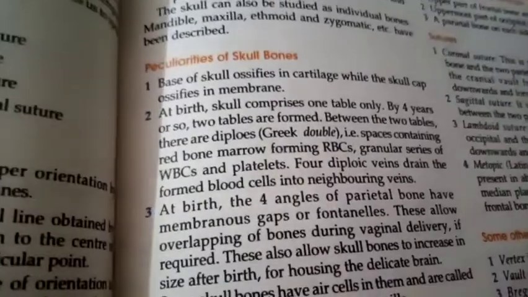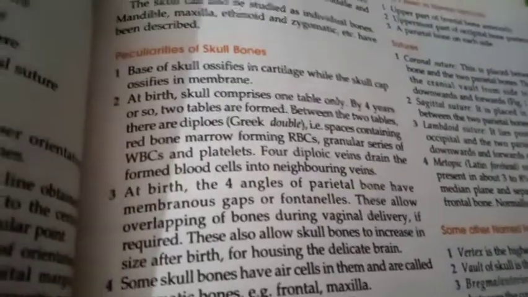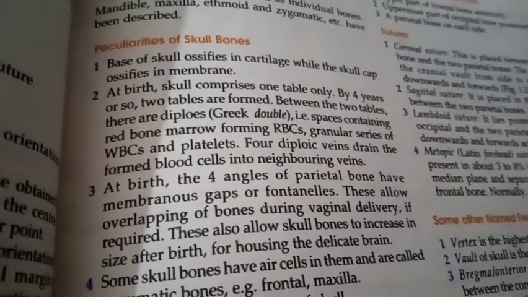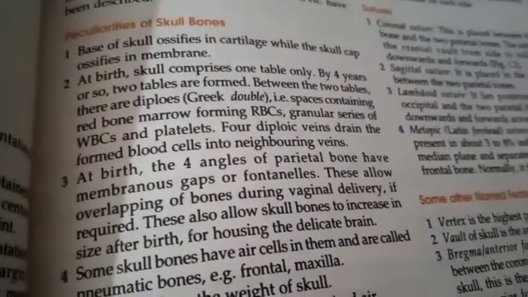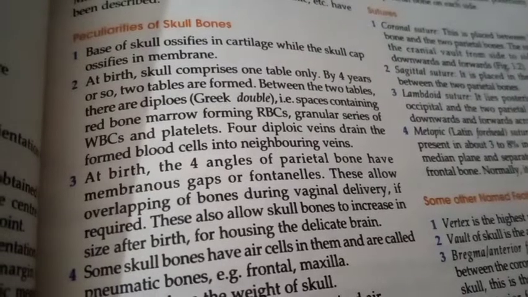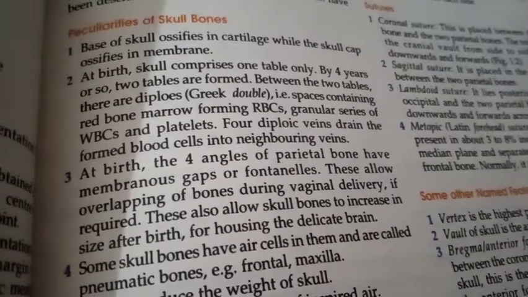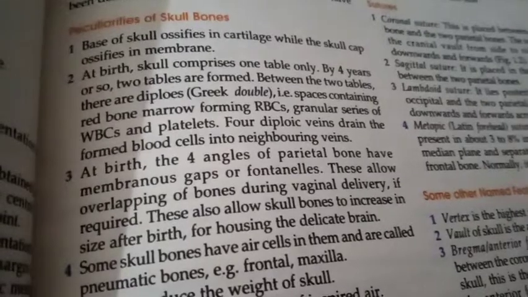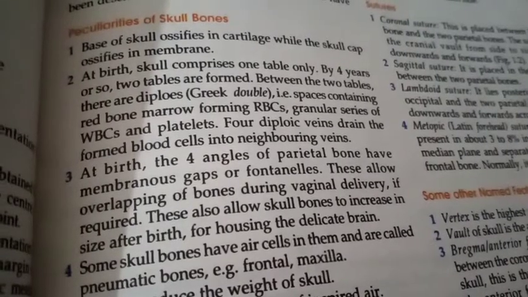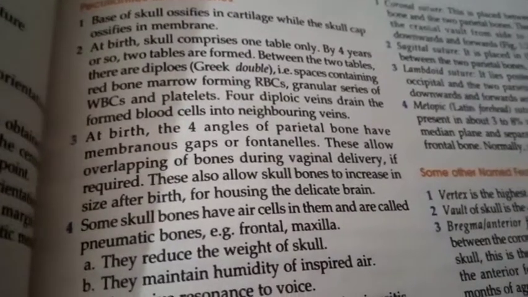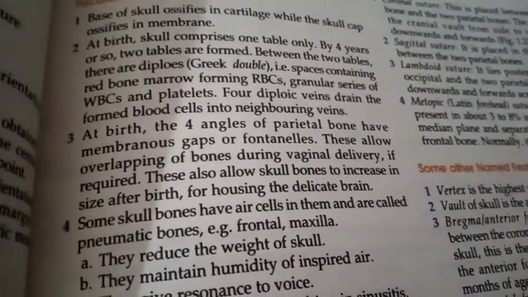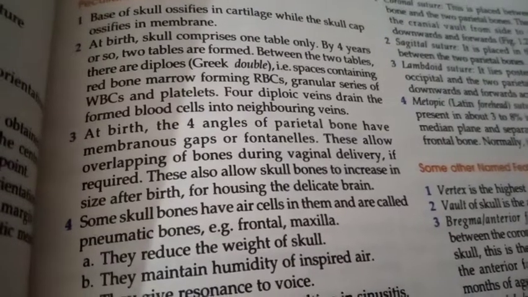Now we will talk about peculiarities of the skull bones. The base of the skull ossifies in cartilage, while the skull cap ossifies in membrane at birth. The skull comprises one table only. By 4 years or so, two tables are formed. Between the two tables there is the diploe, a double space containing red bone marrow forming RBCs, granular series of WBCs, and platelets. Diploic veins drain the formed blood cells into the neighboring veins.